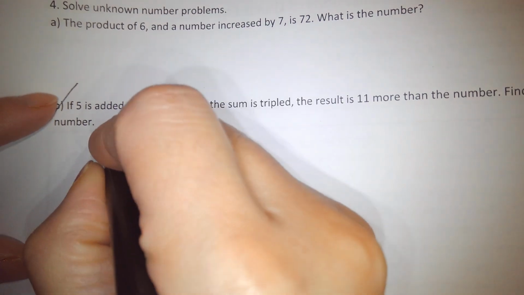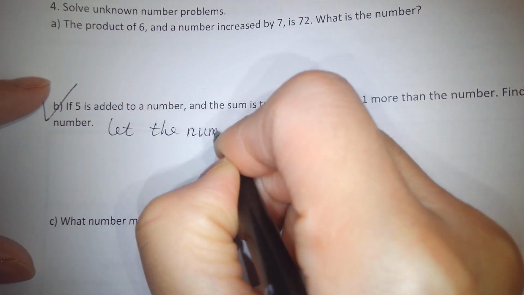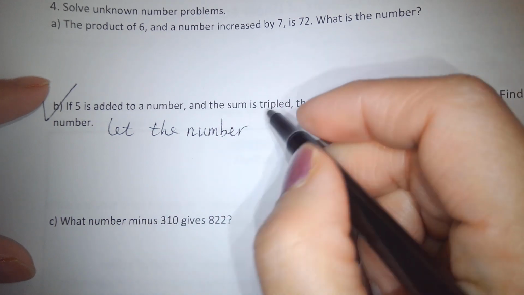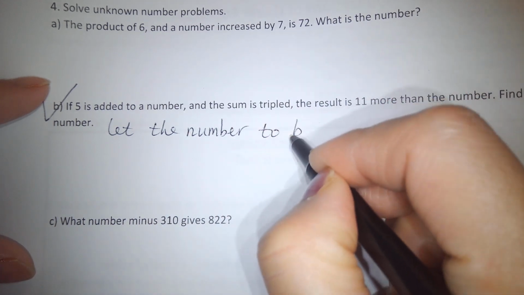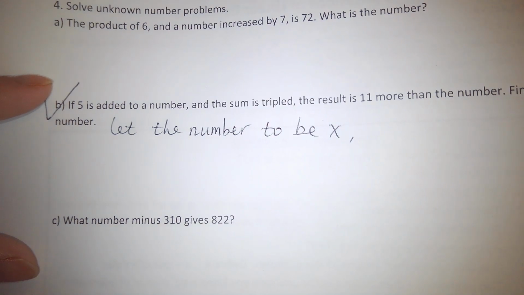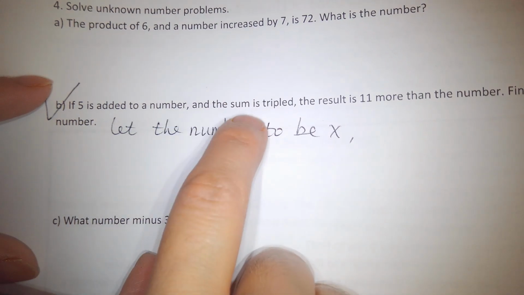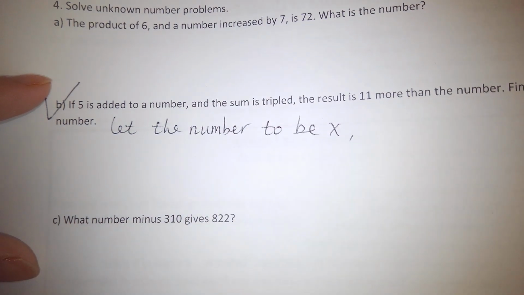So we're going to let the number to be what? X, right? We want to find this number, so we let this number to be X, right? So every time we encounter a number, what do we replace the number by?